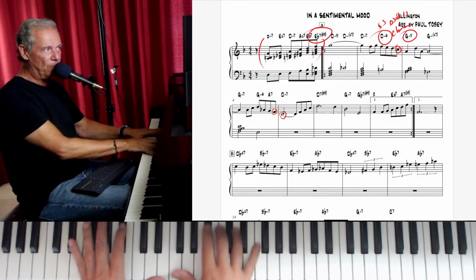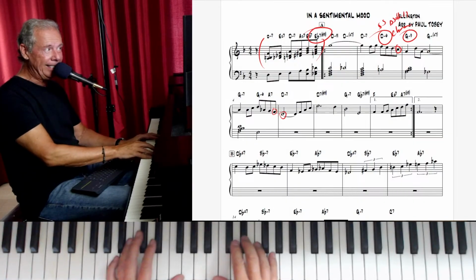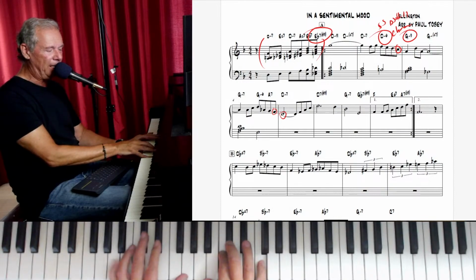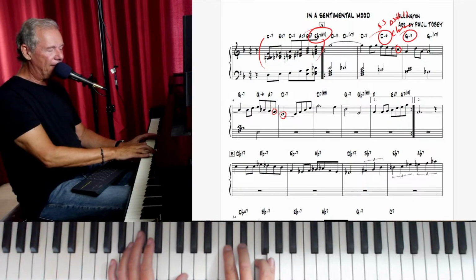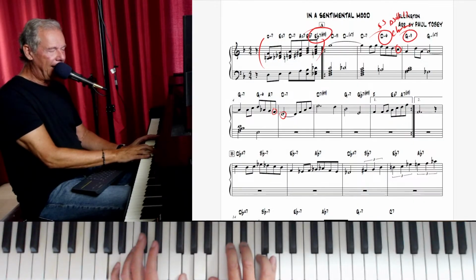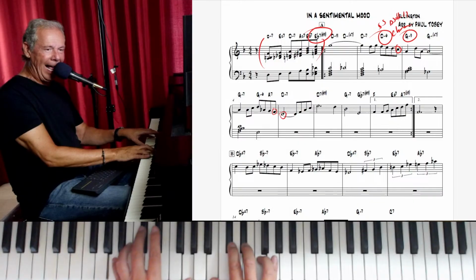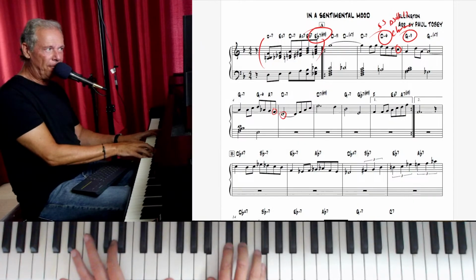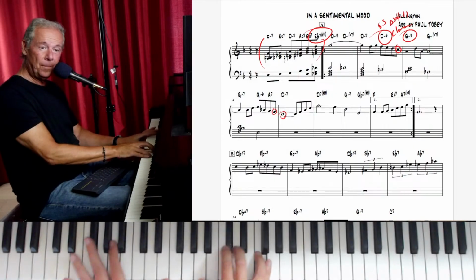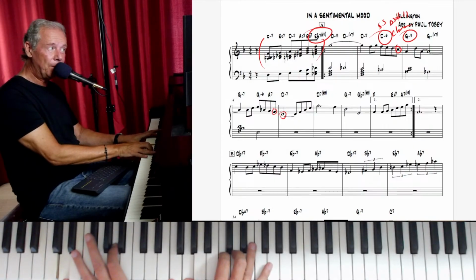Let's try a different one. In this case, we're going to do A7, which is the tritone substitution of E flat, and we're going to use the F natural in the melody. So we've got B over A. So this is an A7 sharp 11 chord. Completely different. Okay?